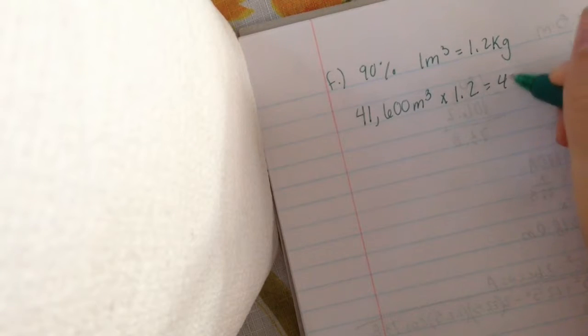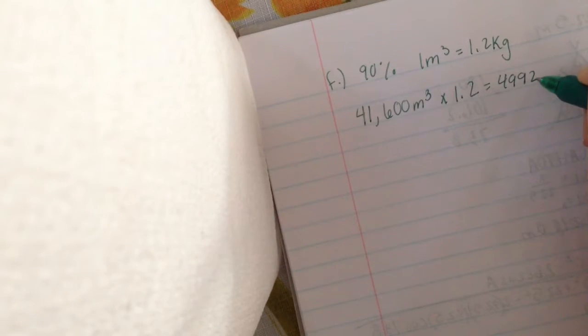So we have 41,600 meters cubed. What we need to do is multiply that by 1.2, which gives us 49,920. And then they said that only 90% of it was the weight.